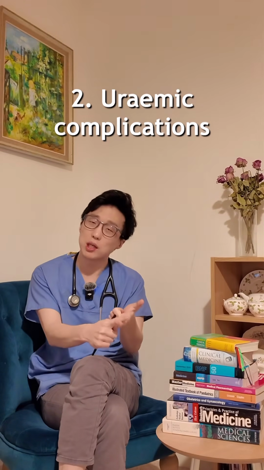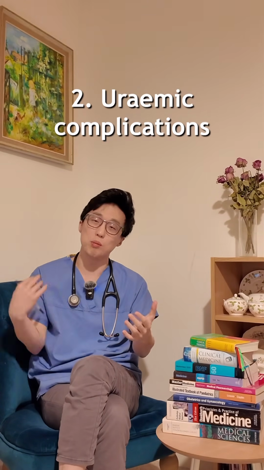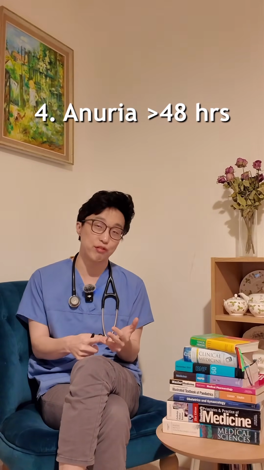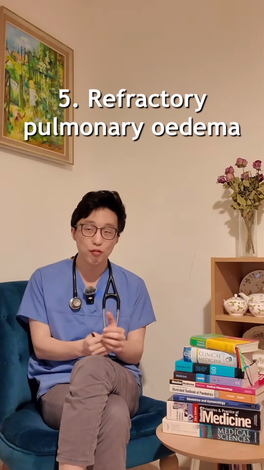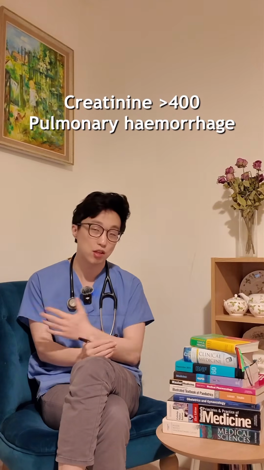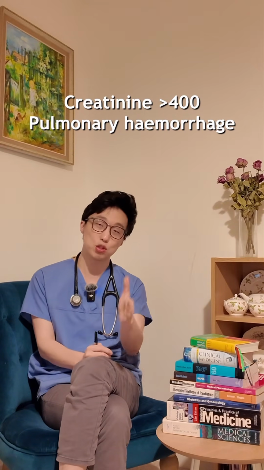Number 2, uremic complications such as uremic flap, uremic encephalopathy, uremic pericardial rub. Number 3, severe metabolic acidosis, usually a bicarb less than 15. Number 4, anuria for greater than 48 hours. Number 5, a refractory pulmonary edema. And number 6 is a rapidly progressive vasculitis, defined as creatinine greater than 400, pulmonary hemorrhage, or a history that's suggestive.